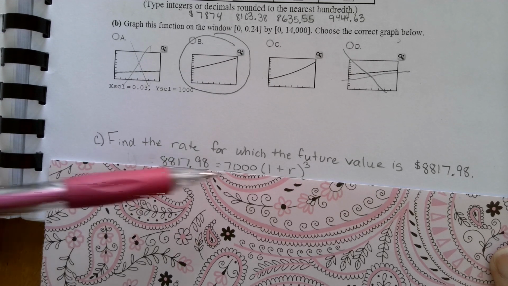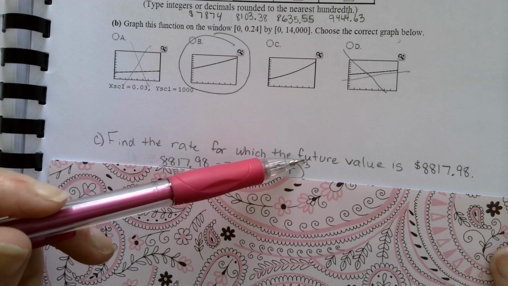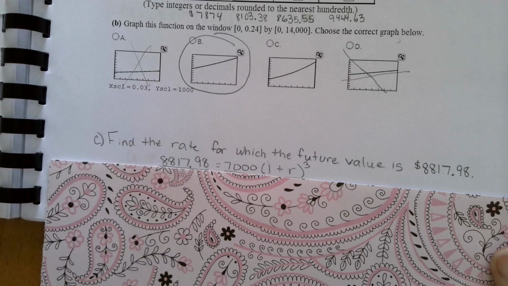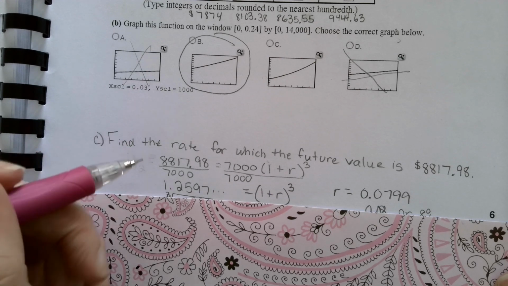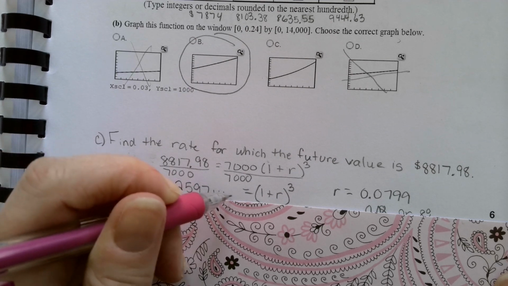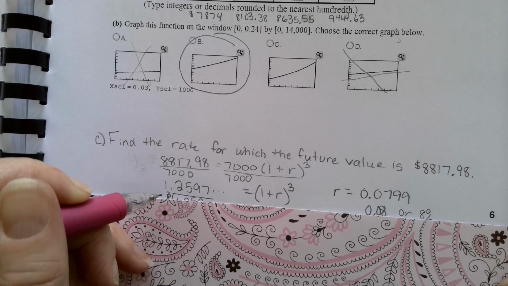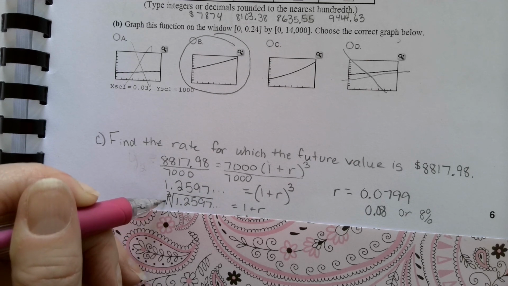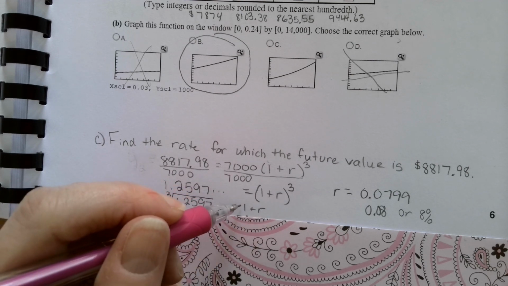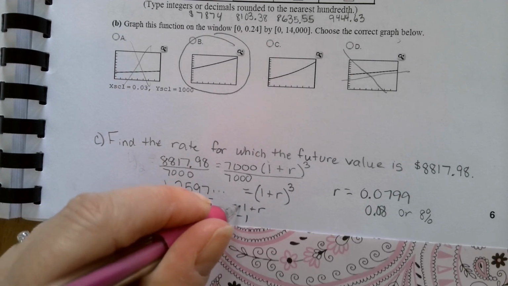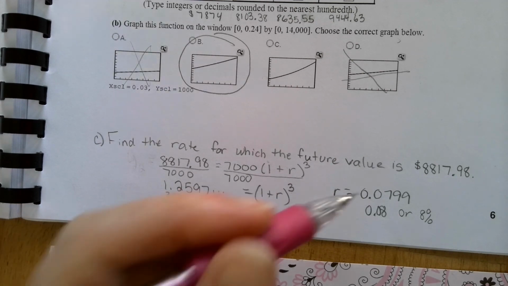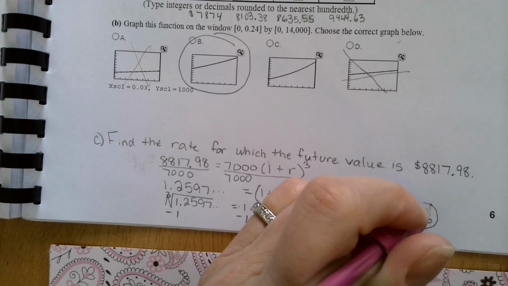To solve that, I want to get that power part by itself, so I can take the cube root. I'm going to divide by 7,000. When I divide by 7,000, I don't really get a pretty number. That's okay. Keep that whole decimal in your calculator, because the next step is to take the cube root of that. When you take the cube root of both sides, the cube root of (1 plus r) cubed gives you just 1 plus r. The last step to solving it is to subtract 1 from both sides. When I round that off, that rounds off to 8%.